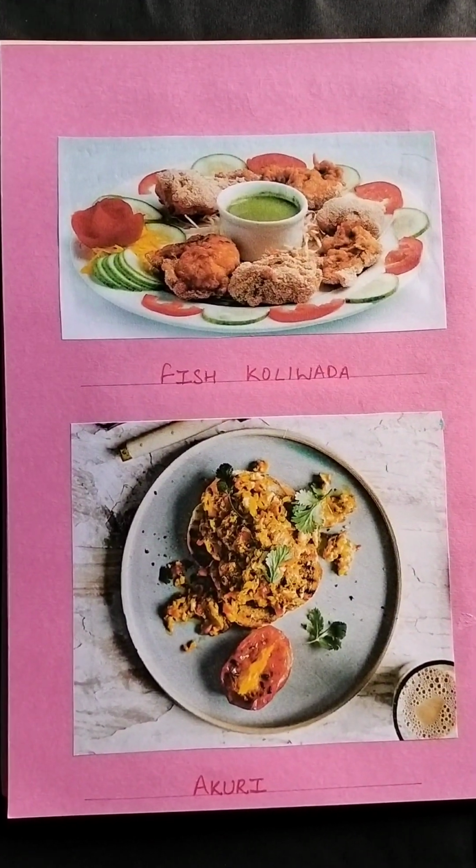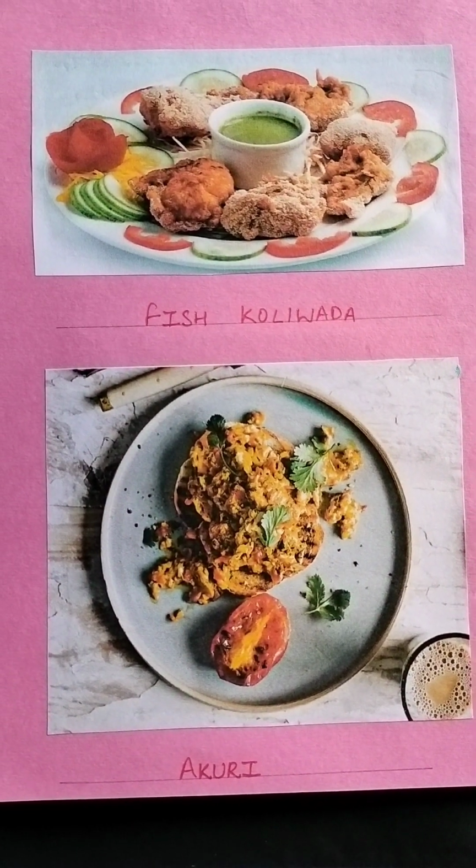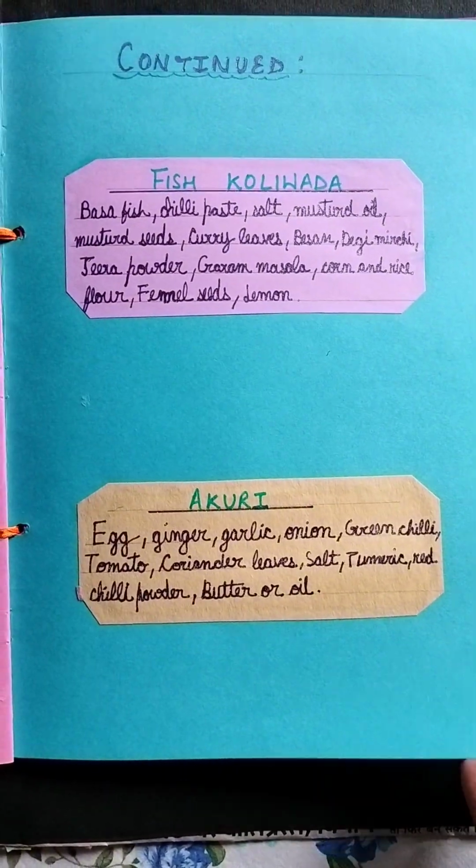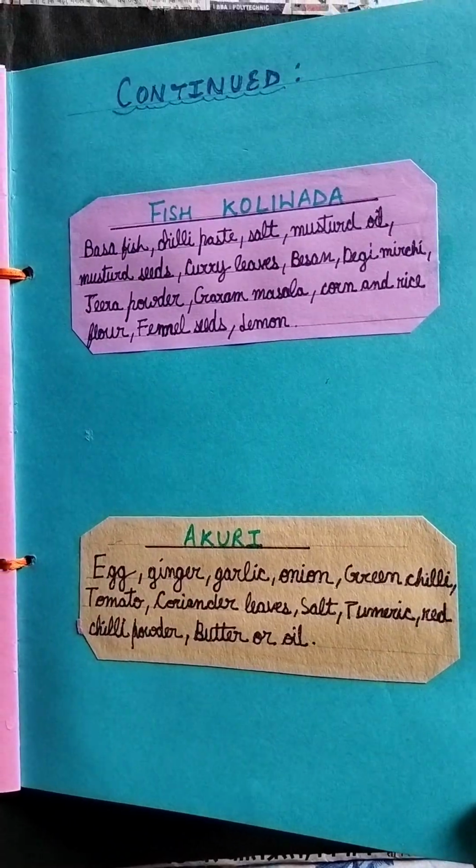We also put some additional dishes belonging to Daman and Diu, which are fish fulivada and a curry. I myself don't prefer non-vegetarian, so we will not go into details.